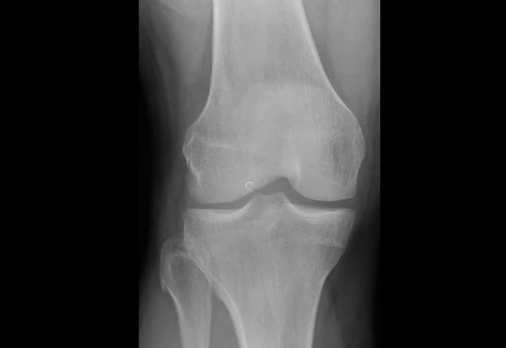So this is a normal AP radiograph of the knee, but I will evaluate this in a systematic manner. So there is no obvious fracture. To look for subtle injuries, I will check the articular surface, which is very smooth. An osteochondral defect typically presents along the medial condyle of the femur.